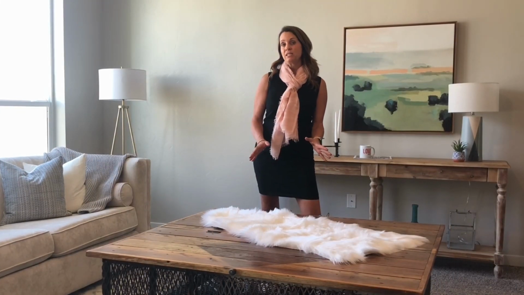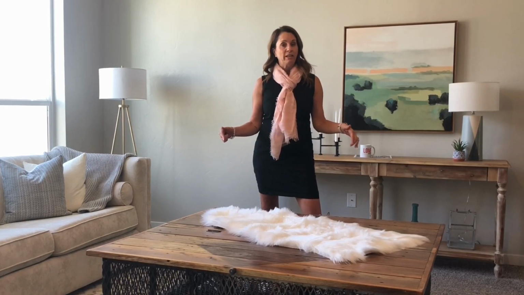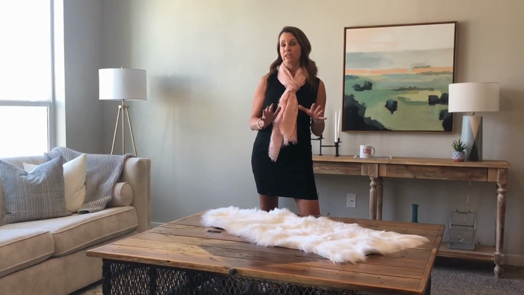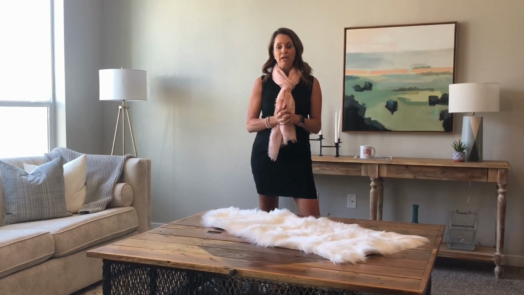So obviously, if we're going to style a coffee table, we need to start with a coffee table. So we picked this one up at LA Jump. They're located in Boise. They have some serious treasures there. You need to check that out sometime. So we're going to start with this coffee table here. And the first theme we're going to talk about is a rustic theme.